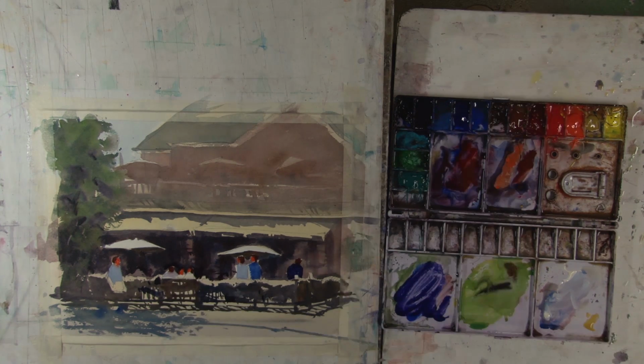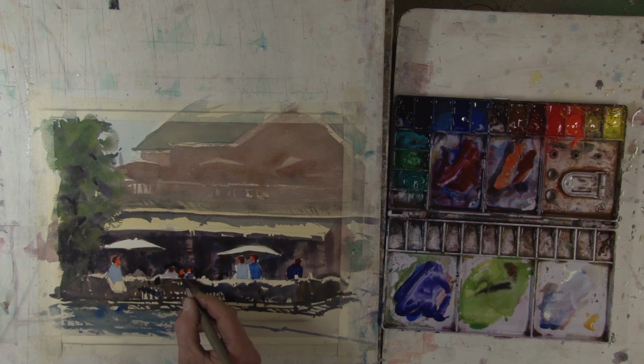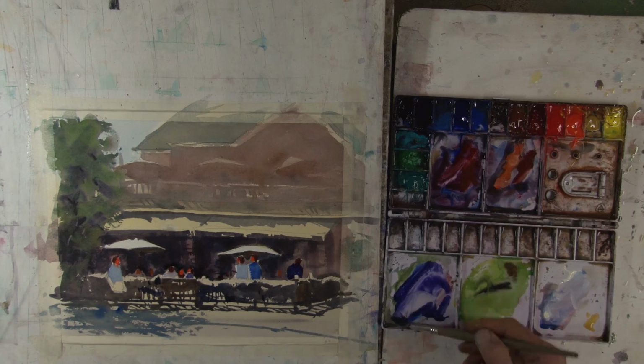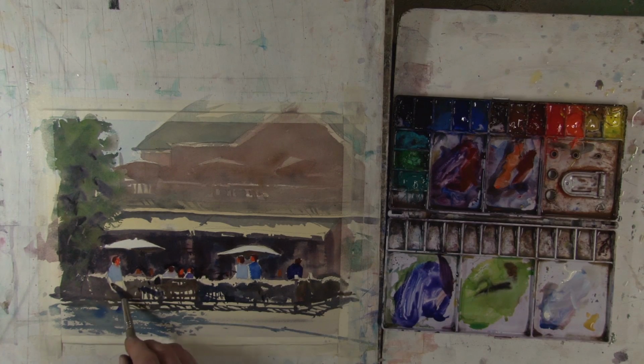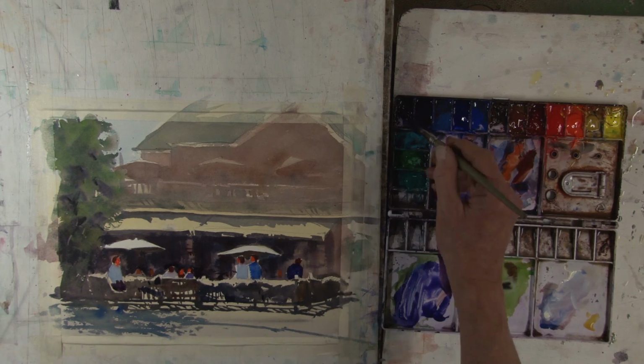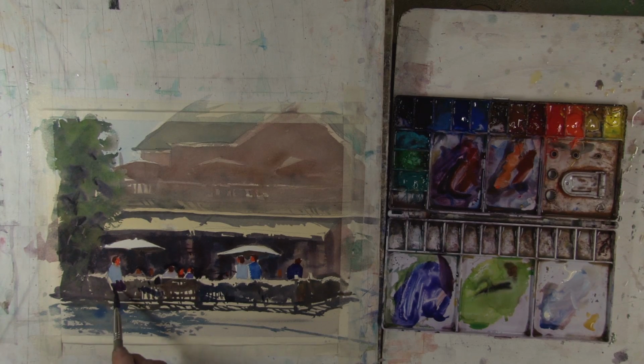A little more Chinese white. So the center of interest is starting to develop nicely.